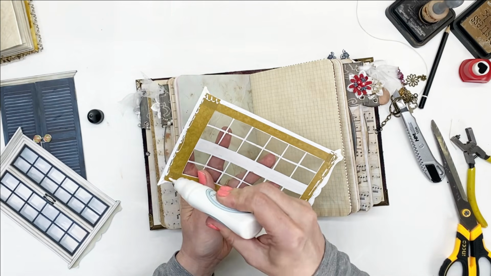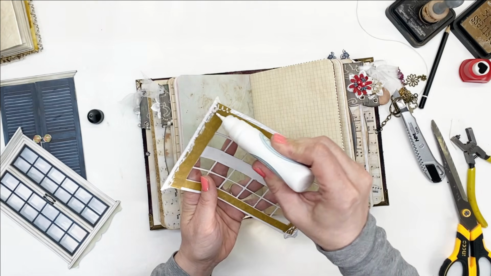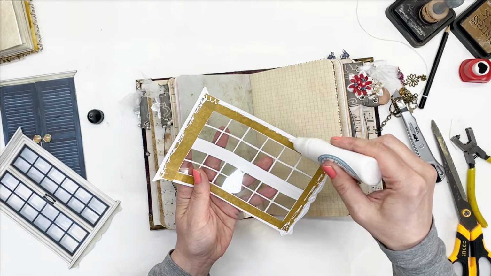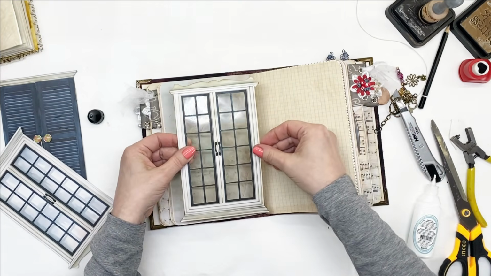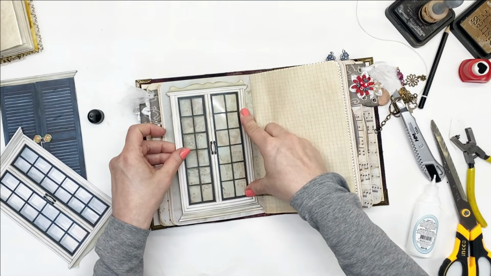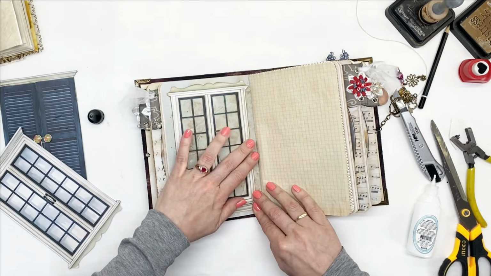Maybe here a bit. Will just hold better. And then directly in the journal.